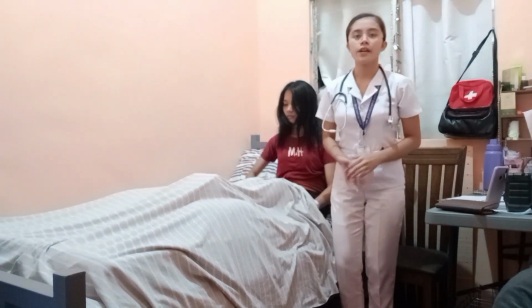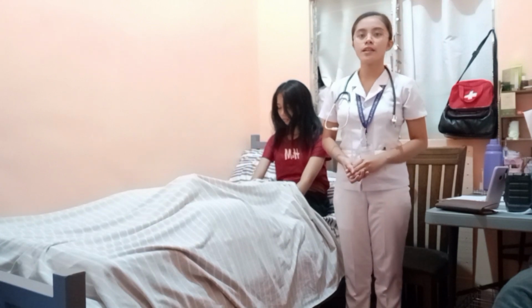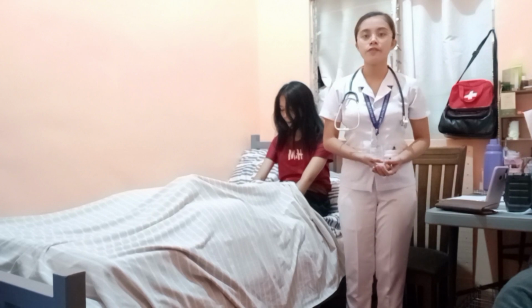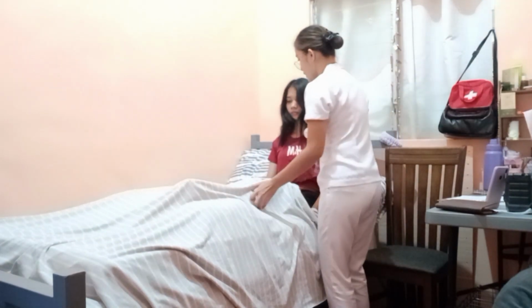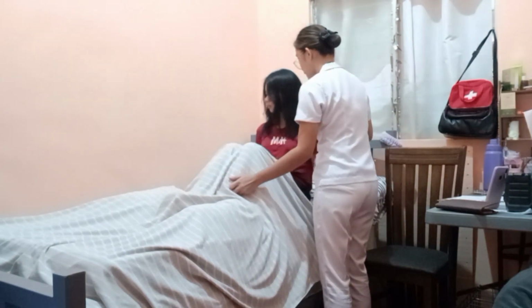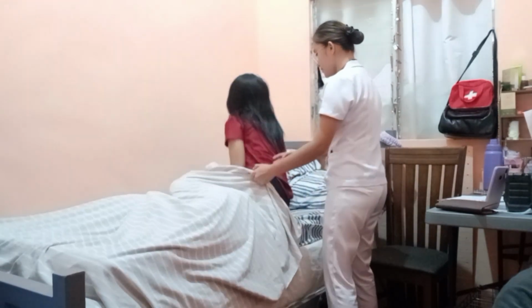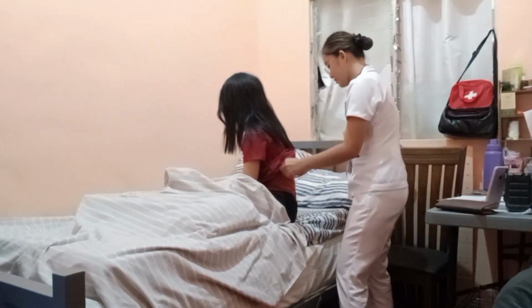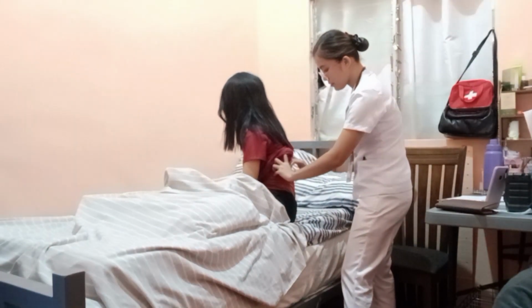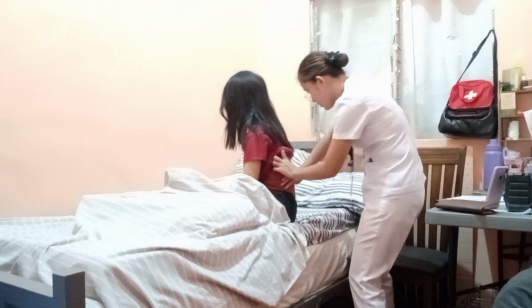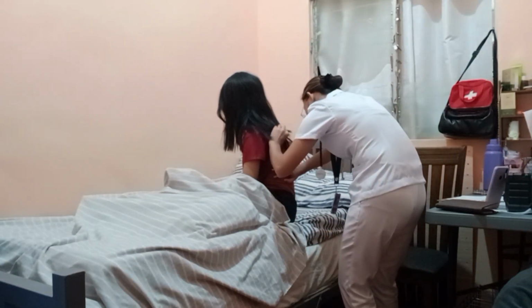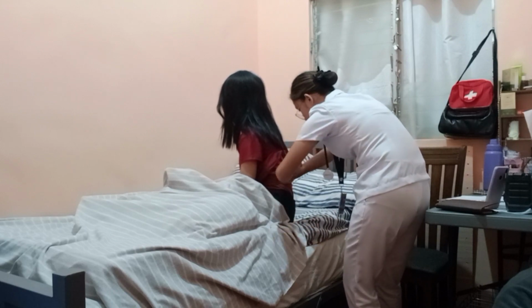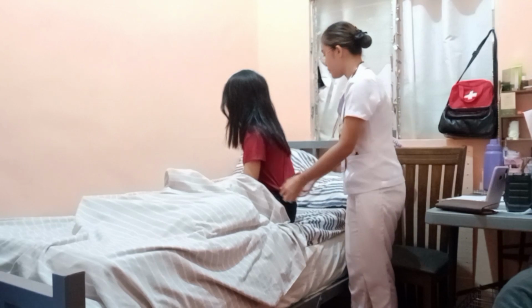Okay, so now I have to percuss the kidney at the costovertebral angles over the 12th rib. Can you please face that side? Okay, you may go back.